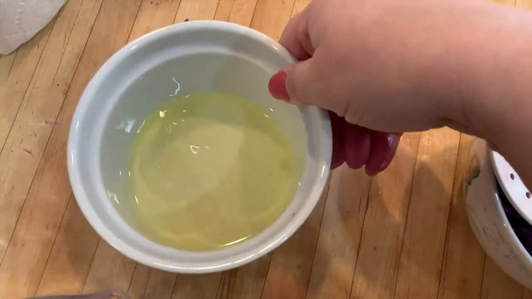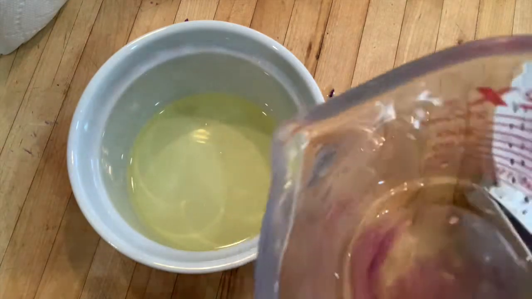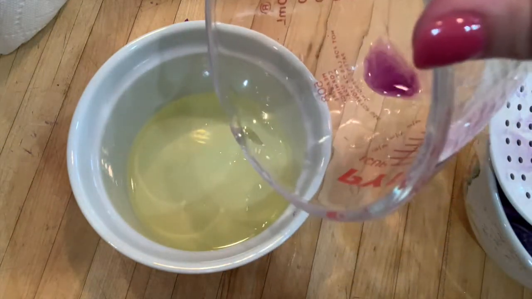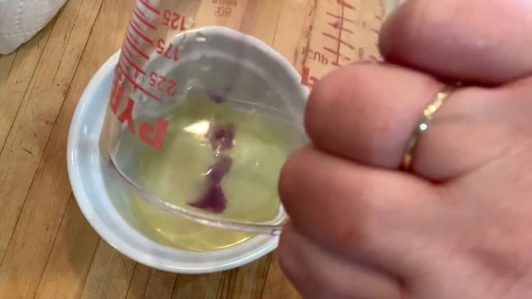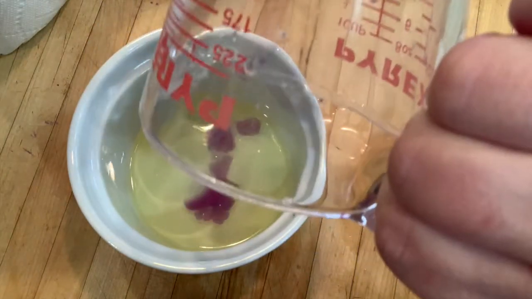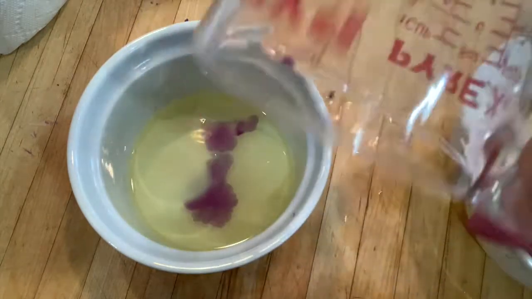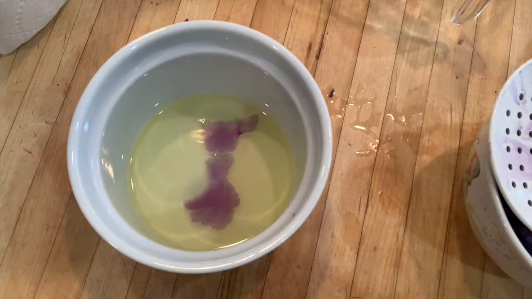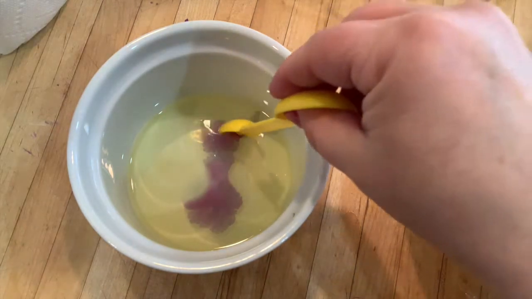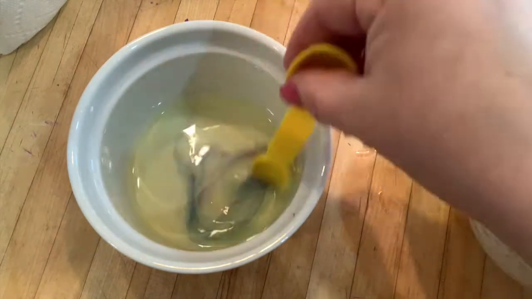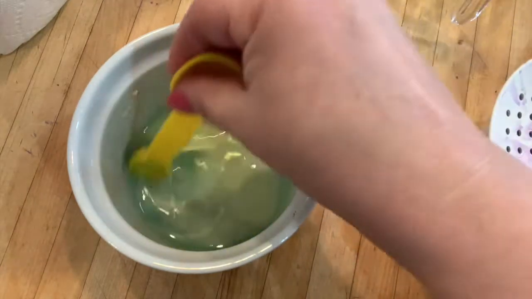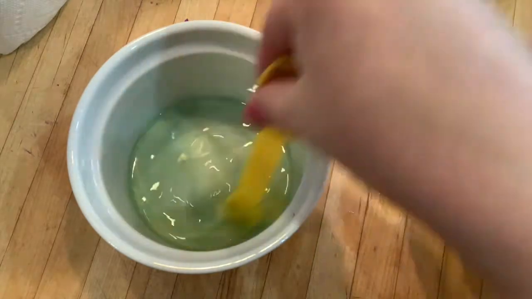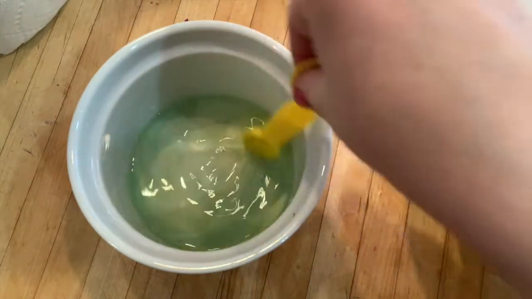Now we're going to add our red cabbage juice to our egg white. When we stir these two things together, you should notice a reaction. Did you see it? There's a color change. The egg white now appears to be a bluish green.